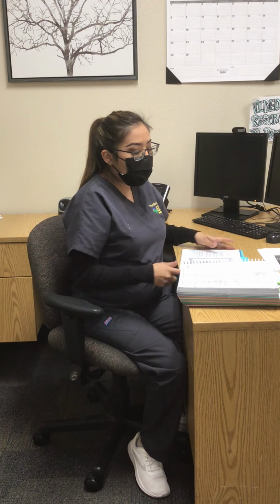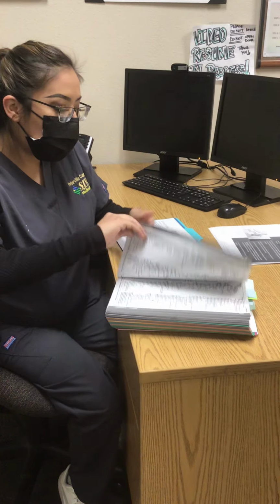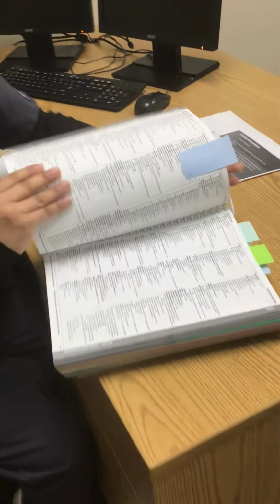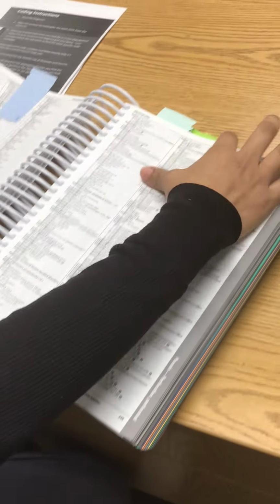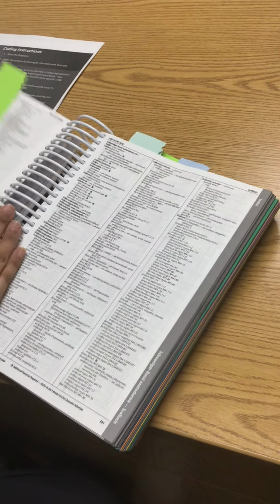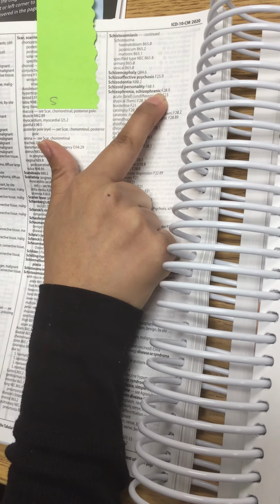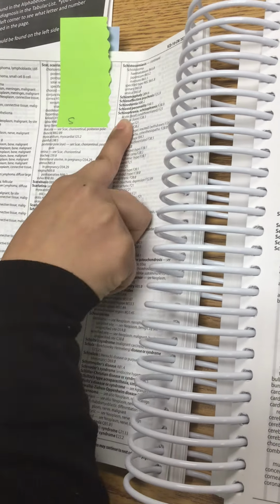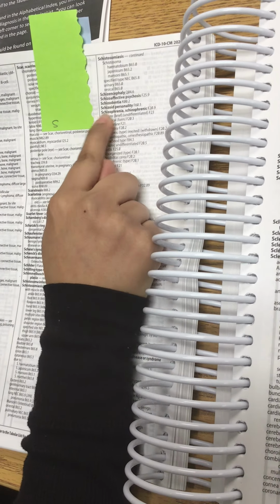So for example, I have schizophrenia. So we're going to go to the S section. And you will find schizophrenia right here, F20.9. And you'll see other terms along with schizophrenia, but all I have is just schizophrenia. So F20.9.